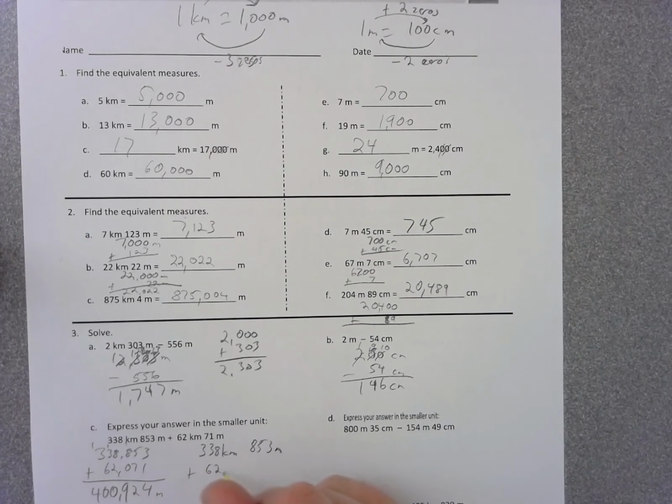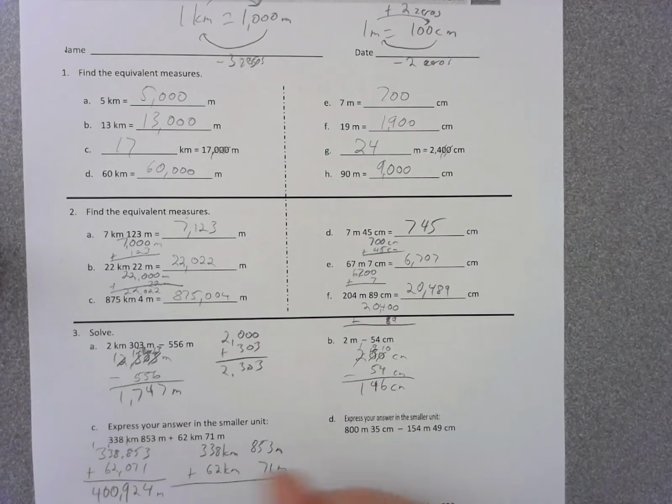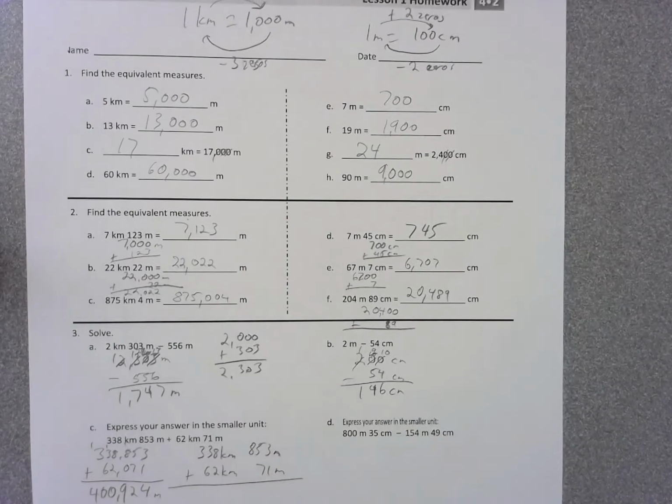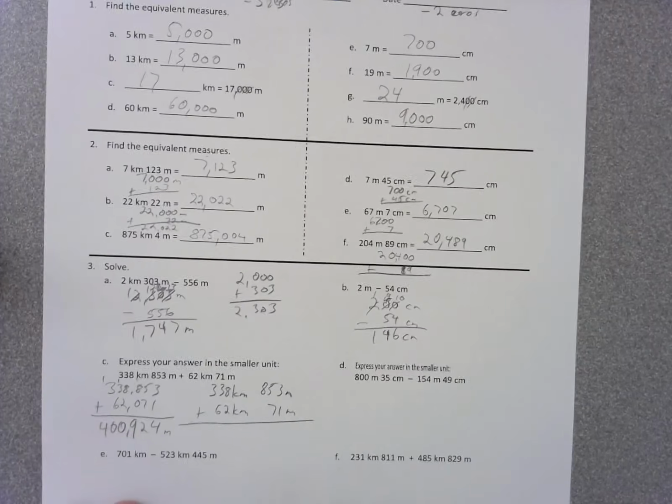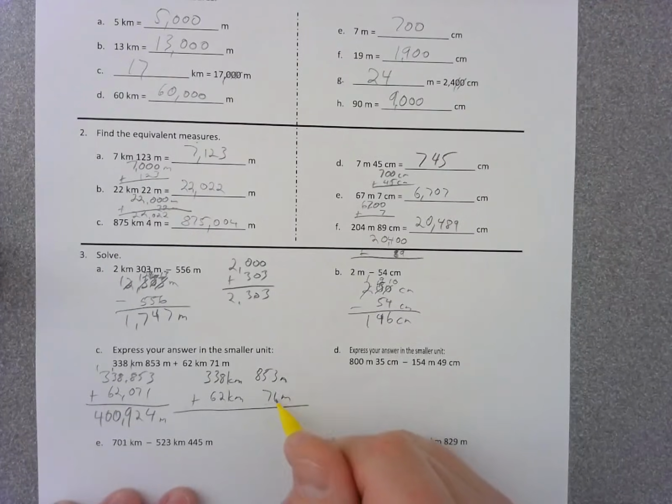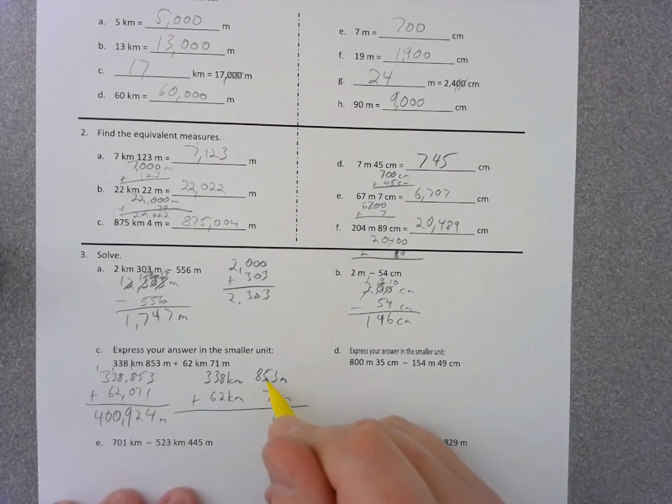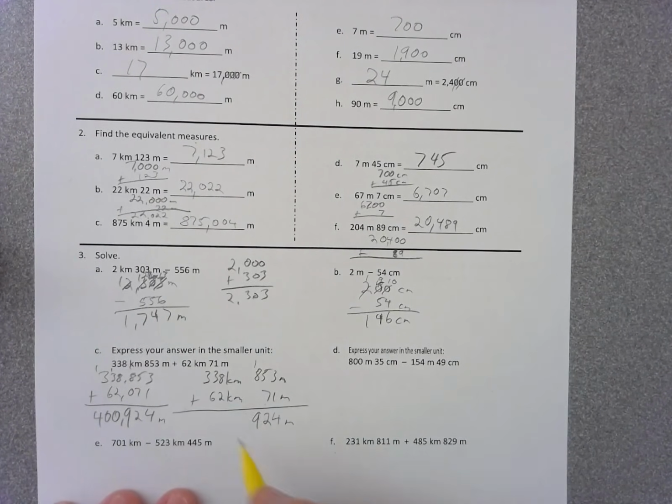Plus 62 kilometers, 71 meters. So we're going to focus on only adding our meters here. So 3 plus 1 is 4. 5 plus 7 is 12. So 2, carry 1, 9. So we know we have 924 meters.